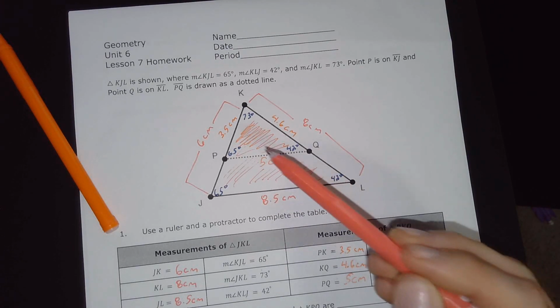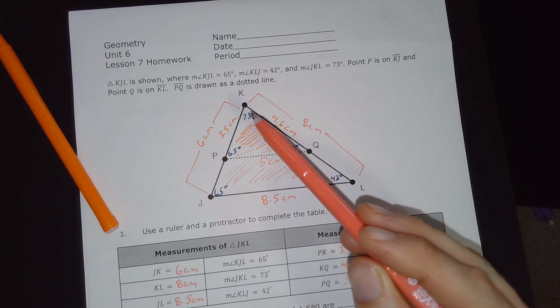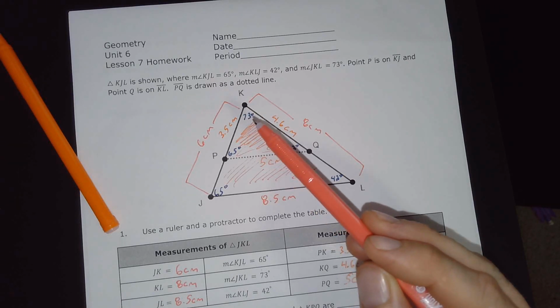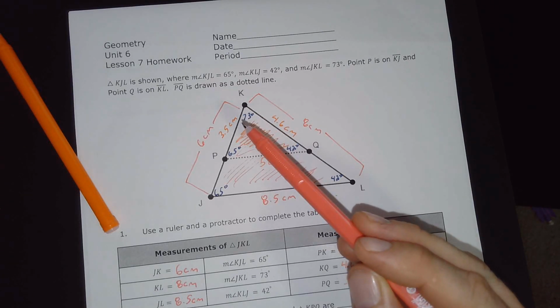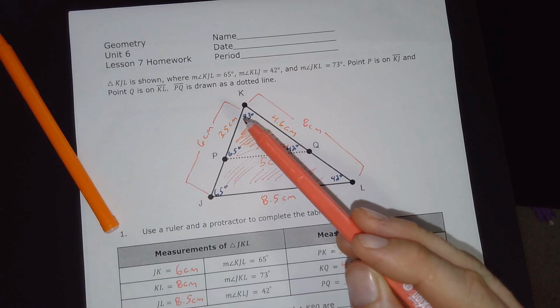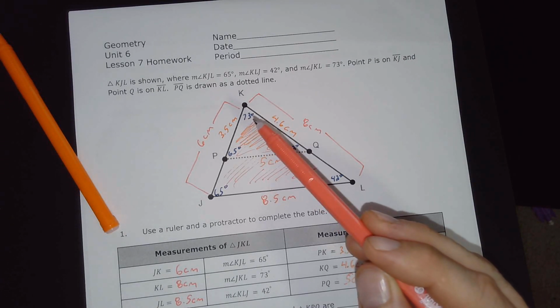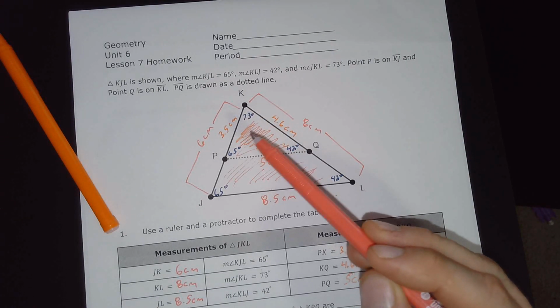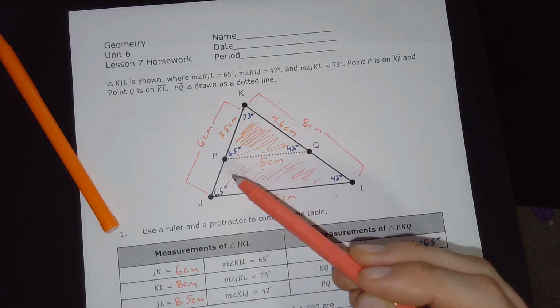And for these similar triangles, you can see that this angle K is shared by both the orange and the pink triangle.